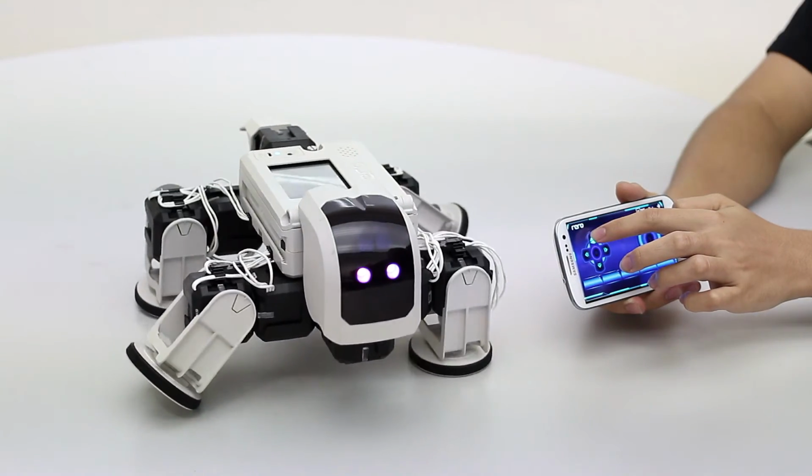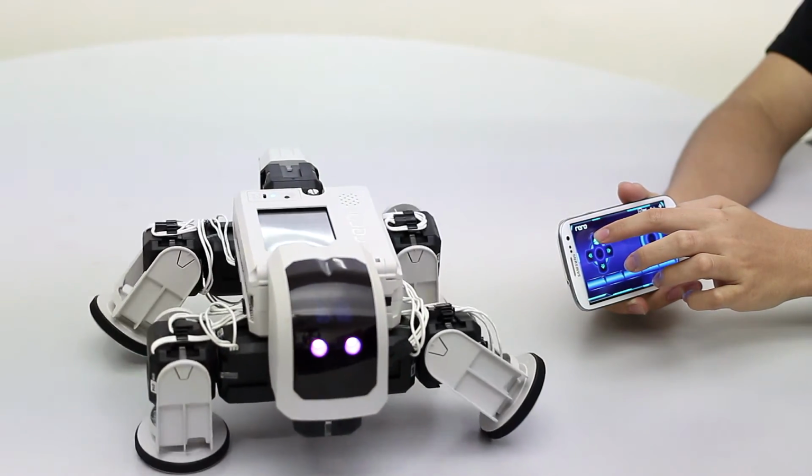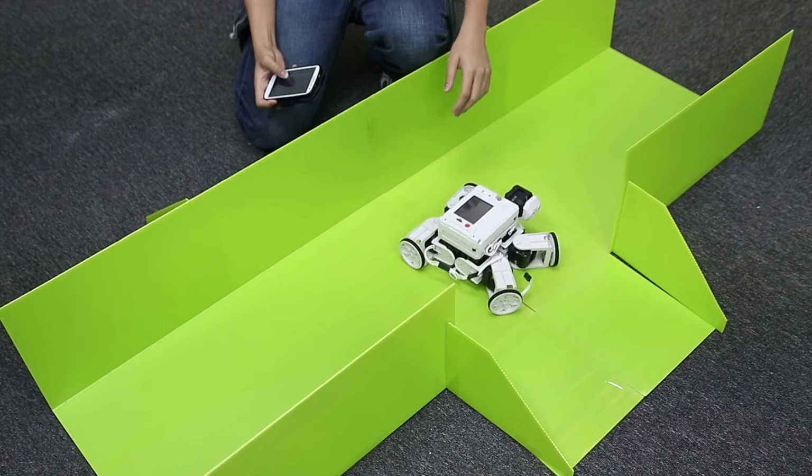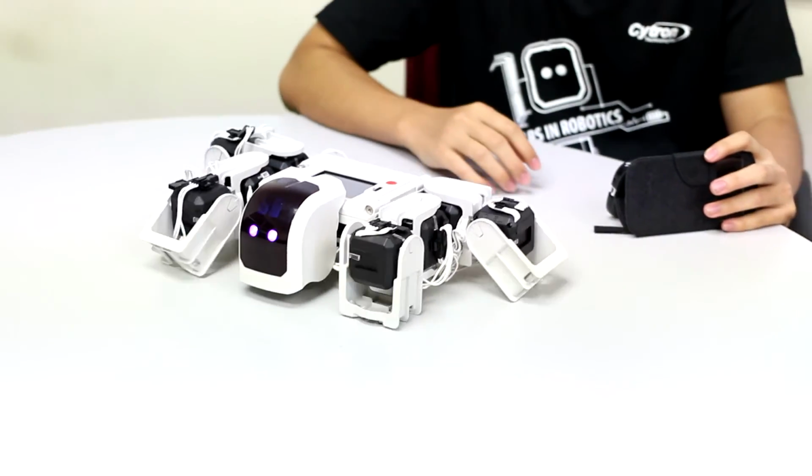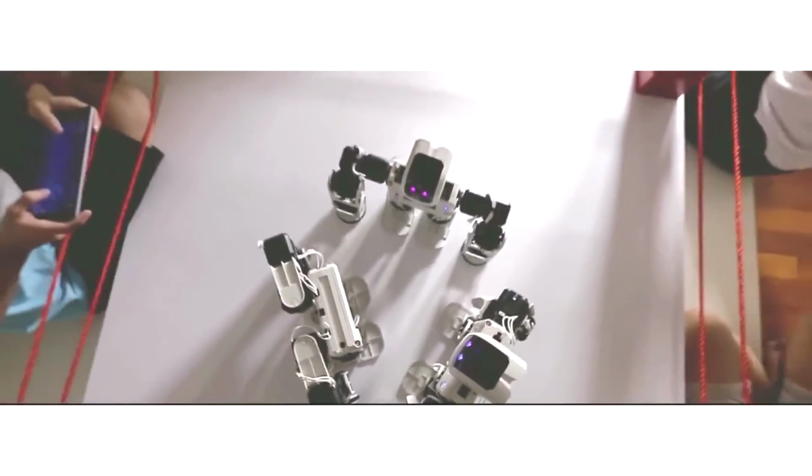The fact that you can remote control your robot is amazing. Now you can build a robot, and also make it move in any way you want. And what better way to use this function than to build a combat robot?